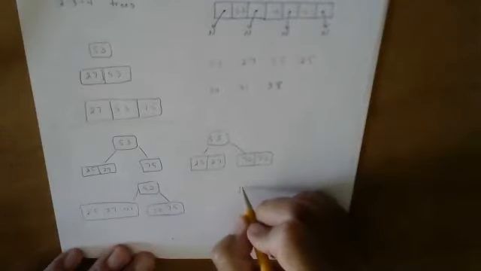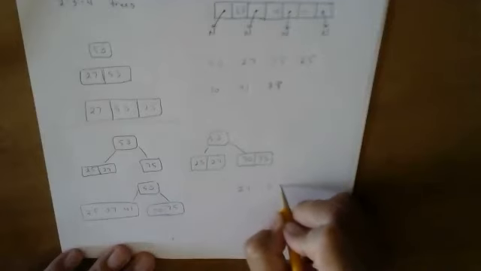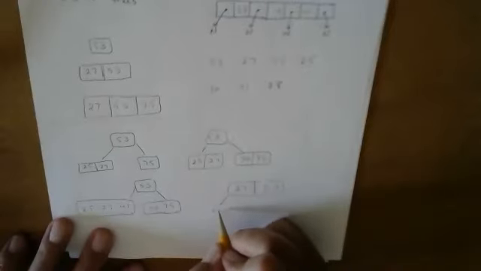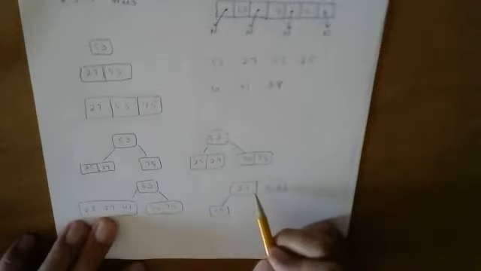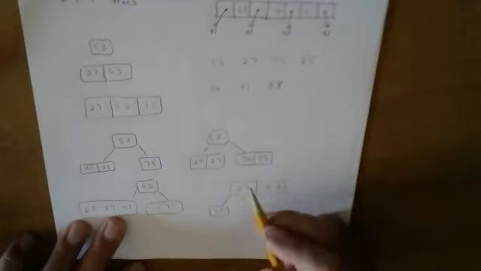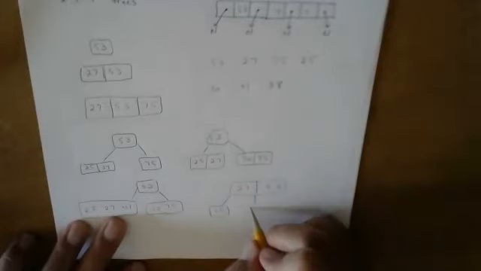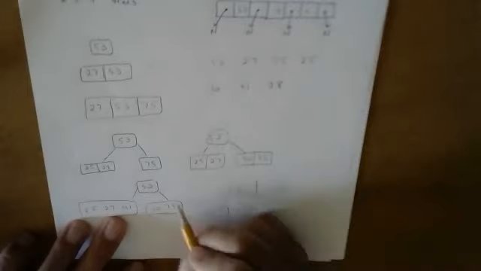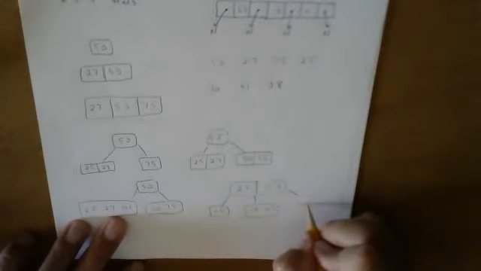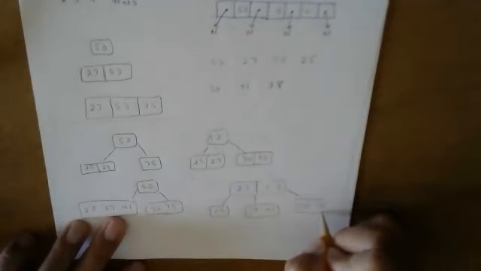So the middle one is 27. It's now going to go up with 53. And then to the left of 27 is the 25 still. To the right of 27 is going to be the 41 and the 38 that I just added. And then still to the right of 53 is 70 and 75.